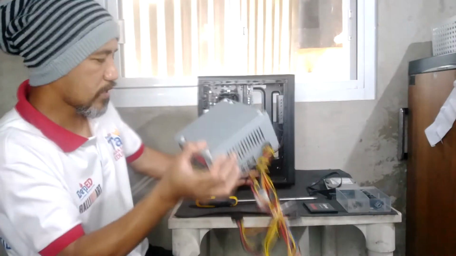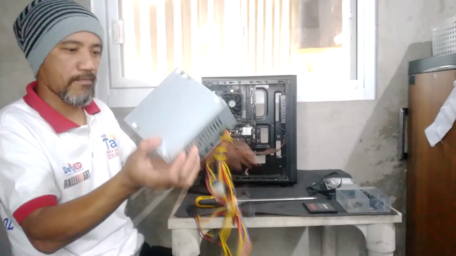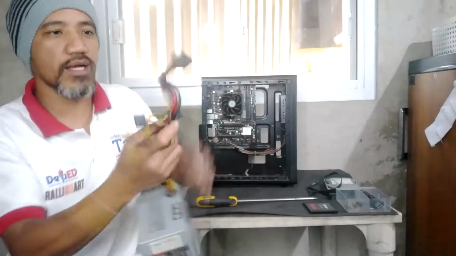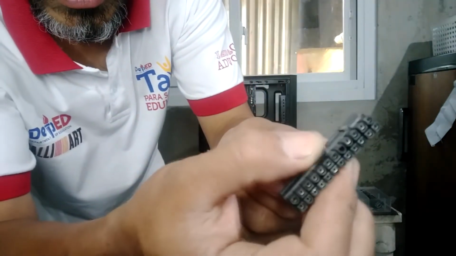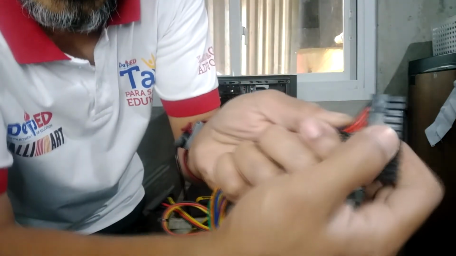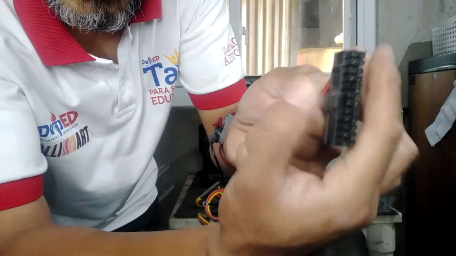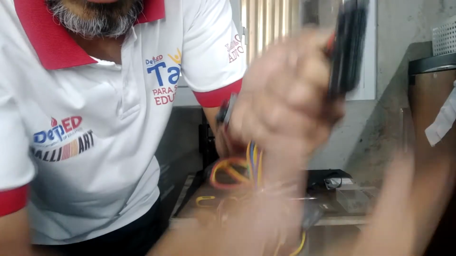So ito na yung ating power supply. I will just show you the lock on the side. Ito yung kanyang lock. Yan. All you have to do is press yung lock para i-release niya yung pagkakakapit niya sa motherboard.